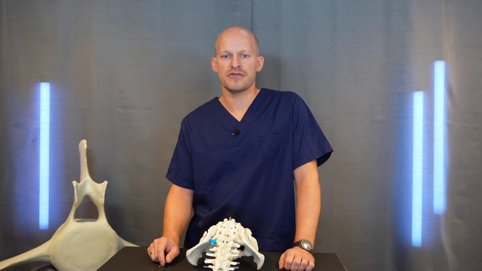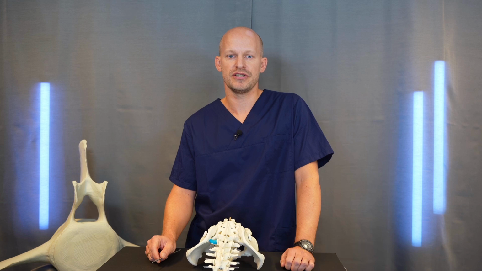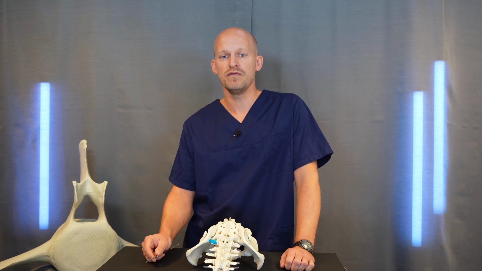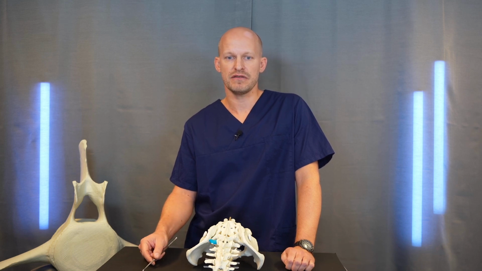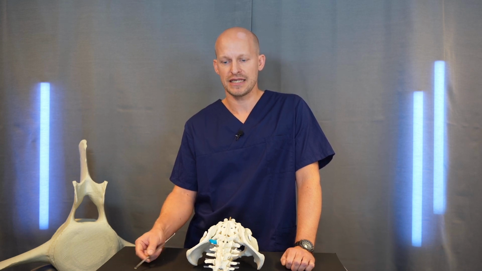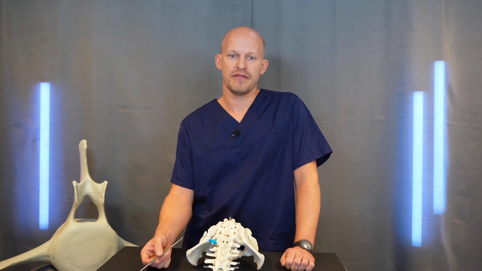A CT reconstruction of the pseudarthrosis is strongly recommended preoperatively in order to determine the exact anatomy of the enlarged transverse process. However, intraoperative orientation during minimally invasive removal of the false joint can be very challenging. I therefore recommend using intraoperative navigation, for example with a navigated diamond burr, to resect the process.